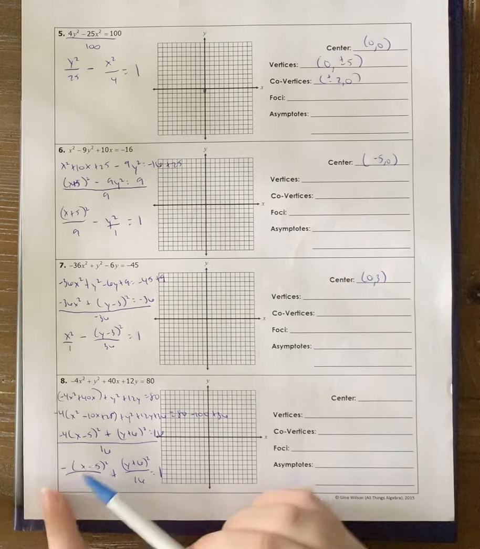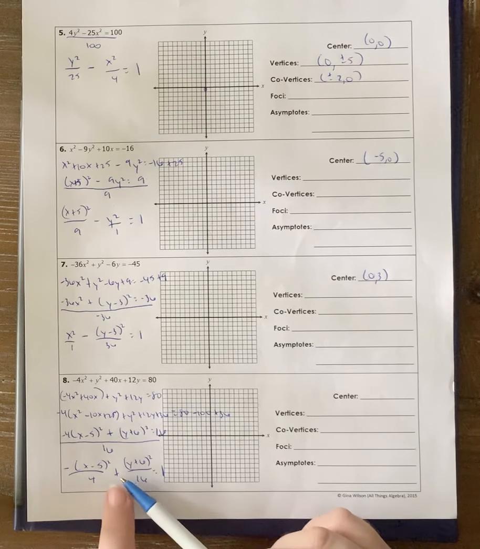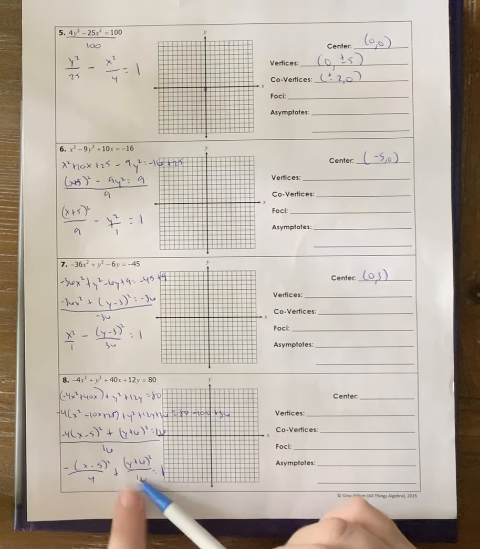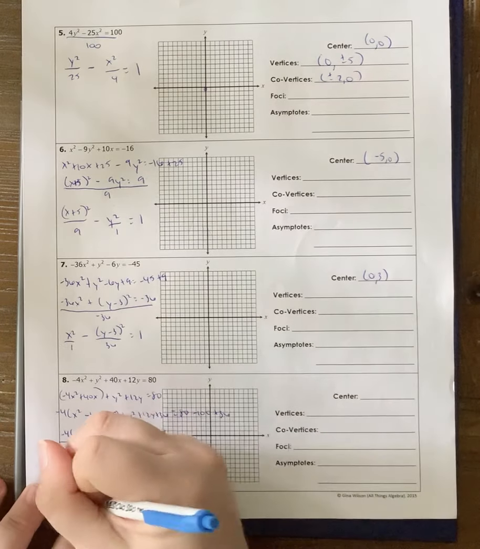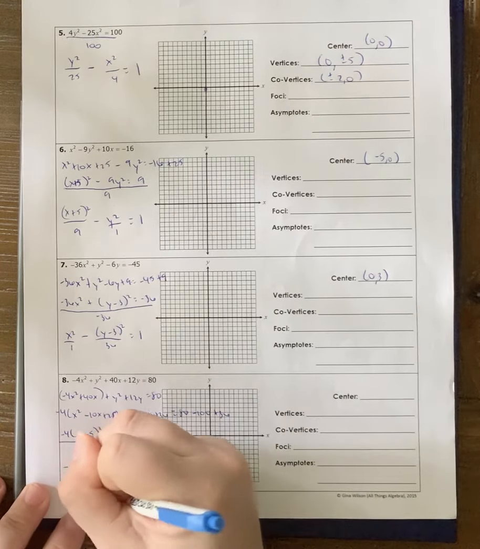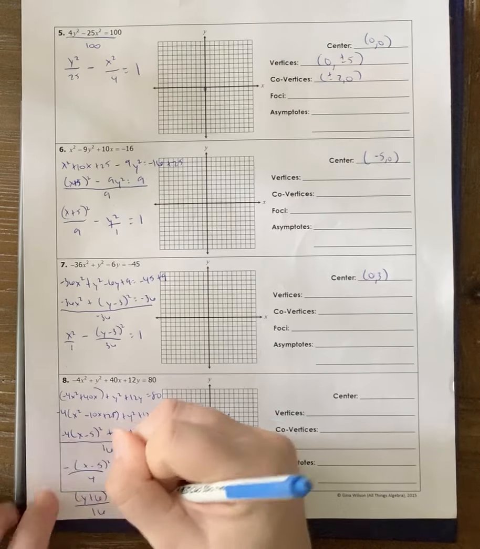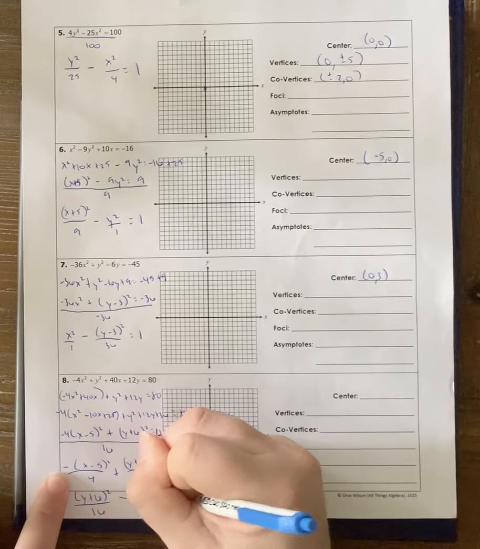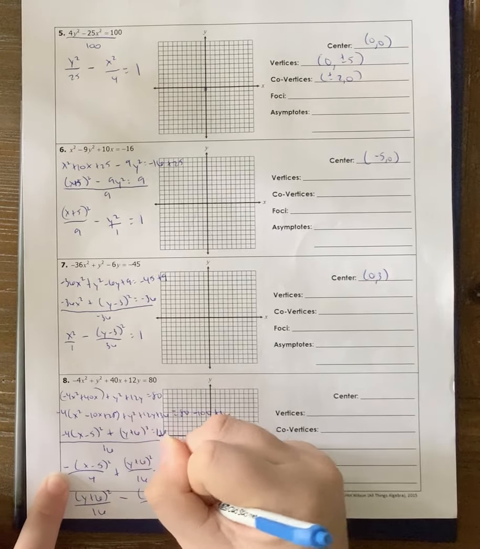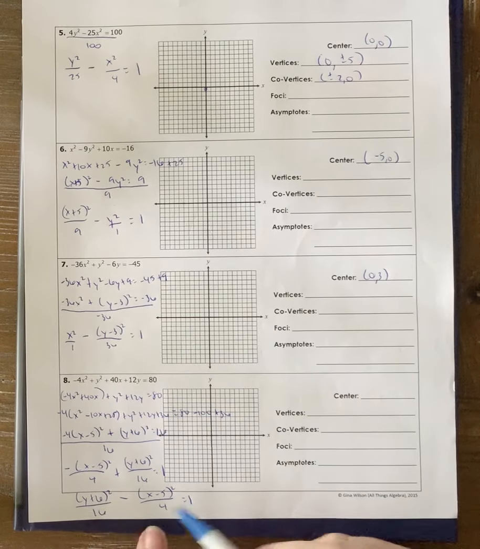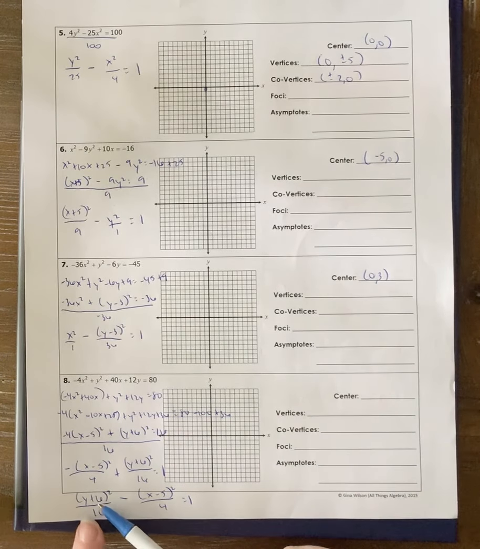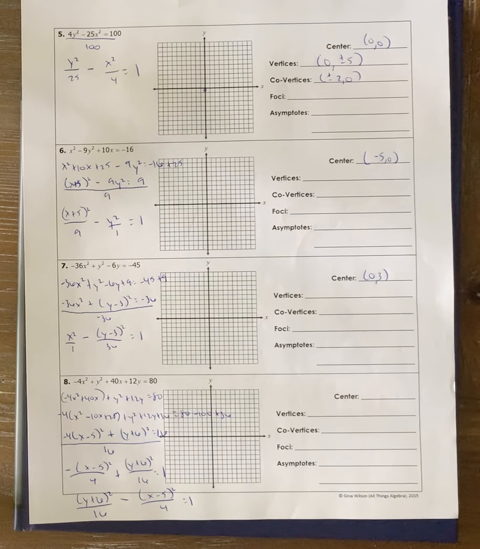Now this still isn't in the correct format because we need a subtraction right here. So all you have to do is flip-flop these two, so it turns to y plus 6 squared over 16 and then minus x minus 5 squared over 4 equals 1. Now it's in standard form. Because the y comes first, this is going to be vertical.